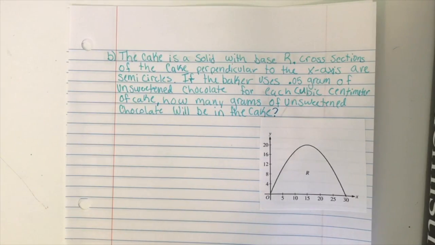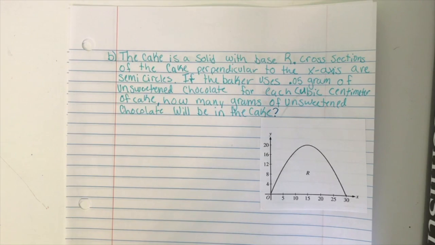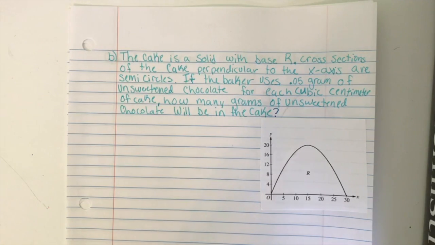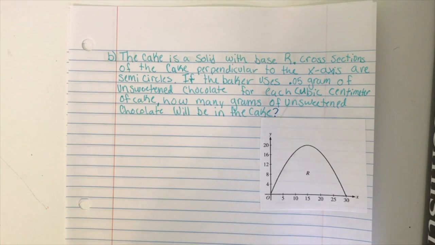This is part B of the 2009 Form B question 1. The cake is a solid with base R. Cross sections of the cake perpendicular to the x-axis are semicircles. If the baker uses 0.5 gram of unsweetened chocolate for each cubic centimeter of cake, how many grams of unsweetened chocolate will there be in the cake?